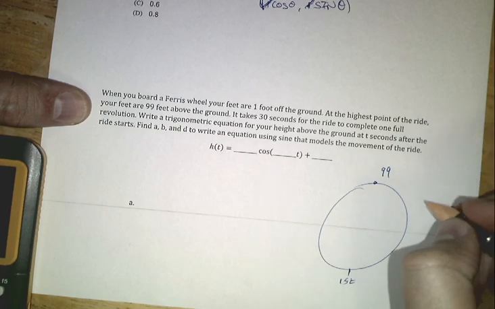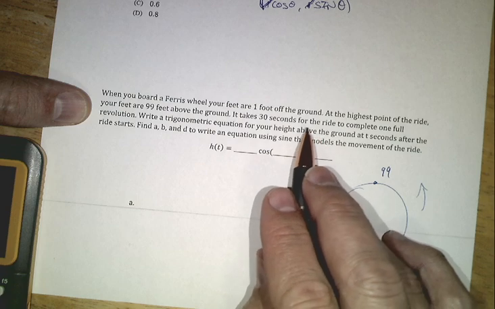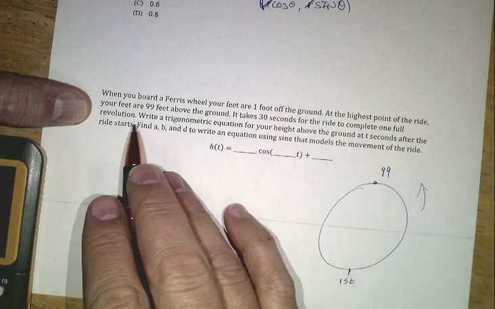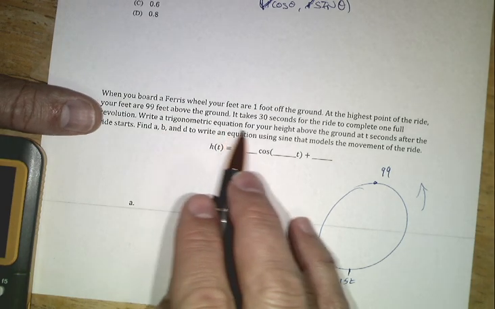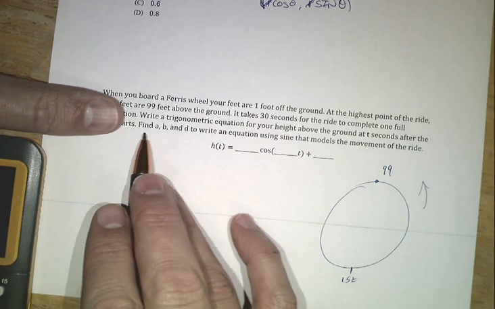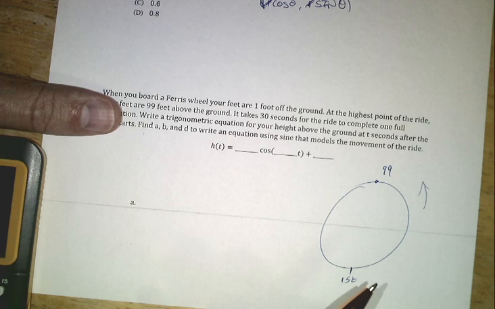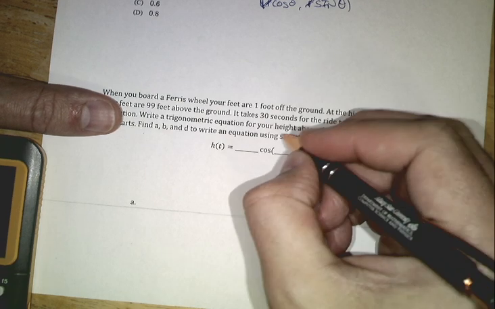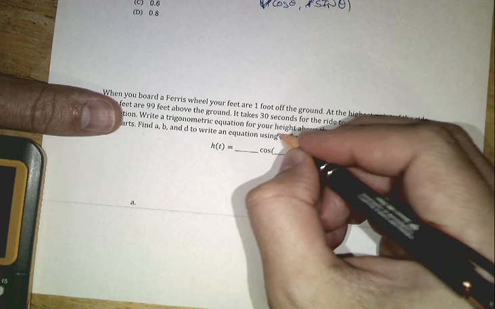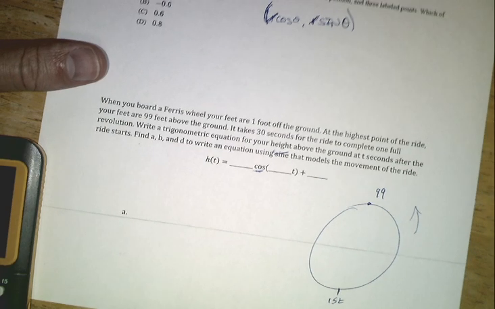It takes 30 seconds for the ride to complete 1 full circle. Write a trig equation for your height above the ground at t seconds after the ride starts, using a function that models the movement of the ride. This should say sinusoidal, so we'll use cosine, since it's given us cosine right now.